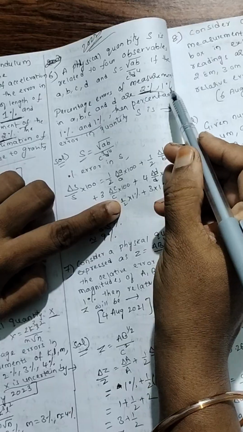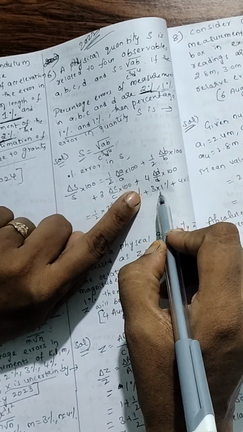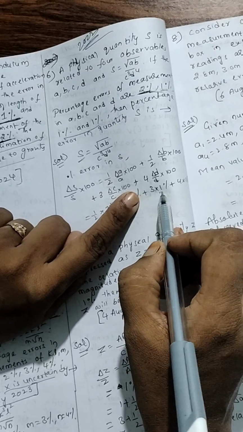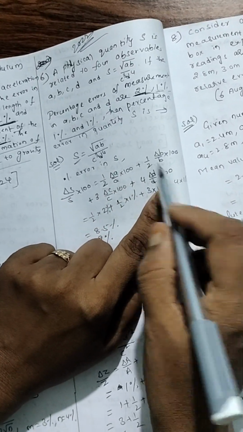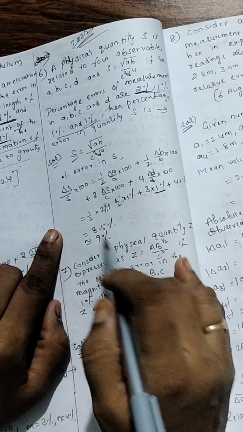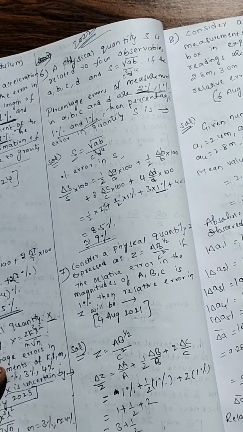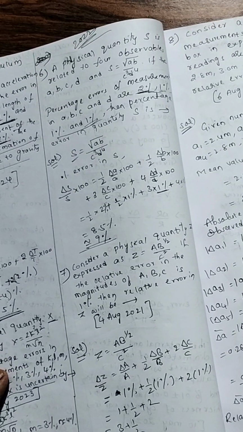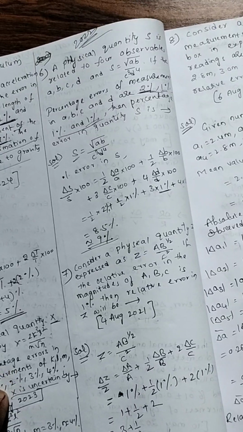Half delta B by B into 100, how much? 1%. Now next 3 delta C by C into 100, how much? 1%. Plus 4 into delta D by D into 100, how much he gave? 1%. Substituting all these values and simplifying, you will get approximately, actually in options he gave 9%. We are getting 8.5. Approximately, we can take it equivalent to 9%.